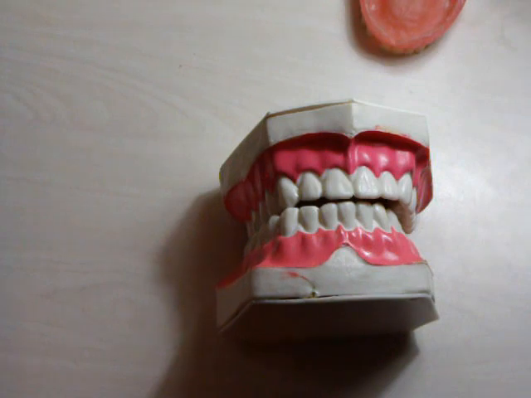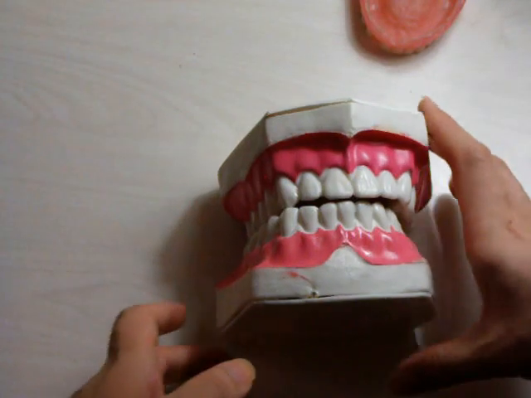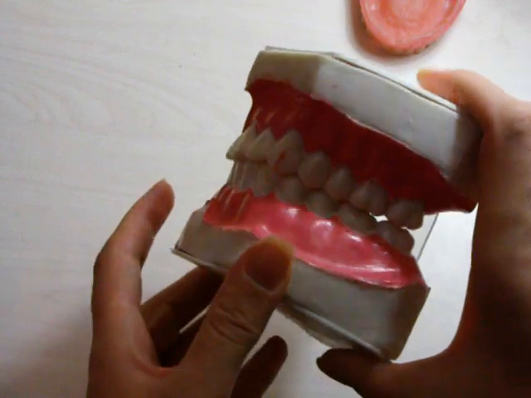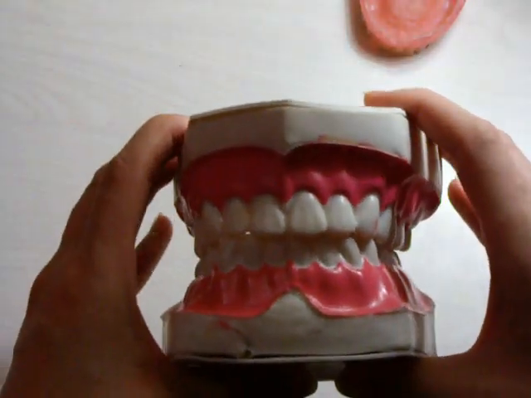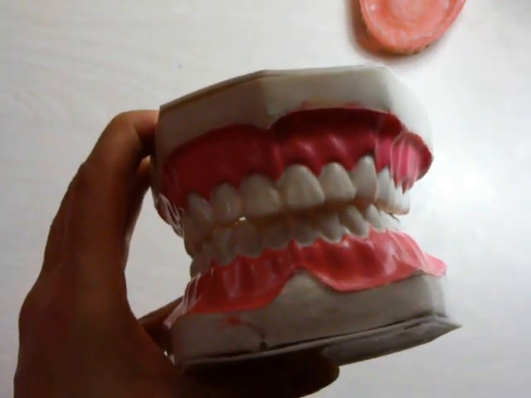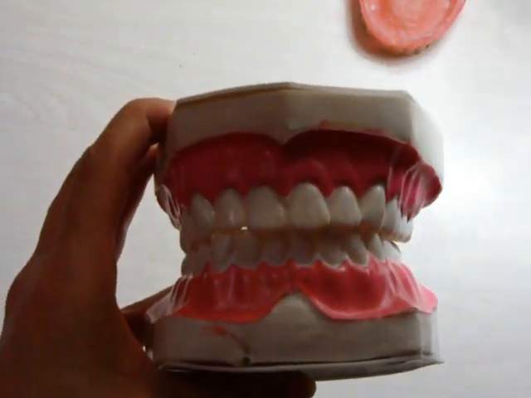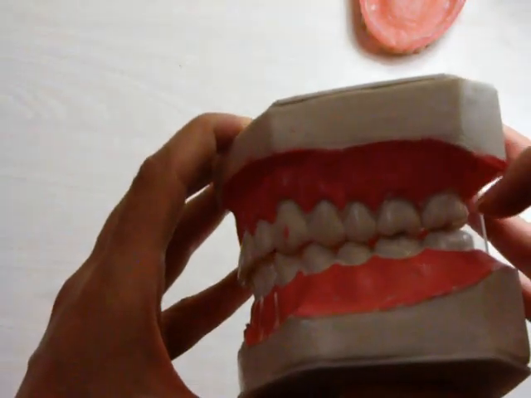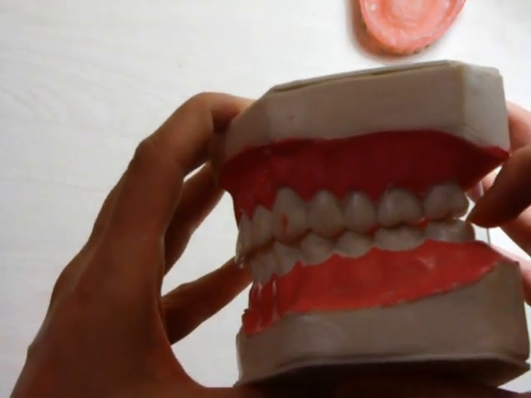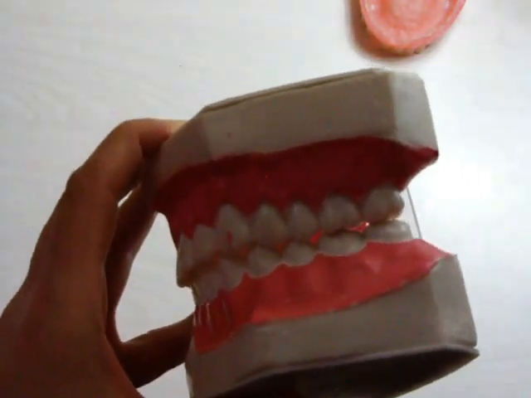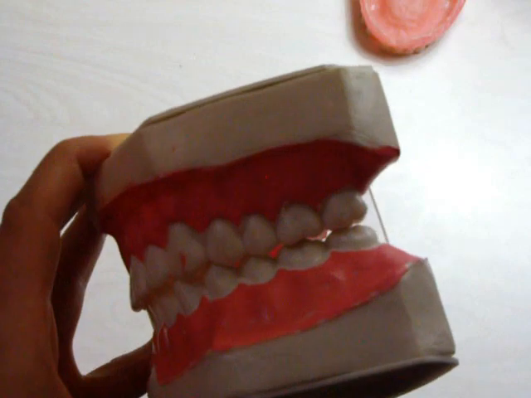Now, what is occlusion? Occlusion is the interaction between the upper and the lower teeth when we close the jaw completely. When we bring the upper and lower jaws together, it is the intercuspation of the upper and lower teeth. In occlusion, the upper teeth are the antagonizing teeth of the lower teeth, whereas the lower teeth are the antagonizing teeth of the upper teeth, meaning that they're the opposing teeth of each other.